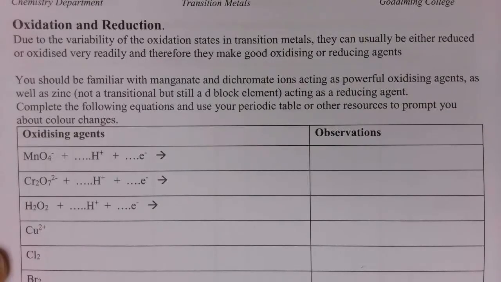The last type of reactions that transition metals typically undergo is oxidation and reduction. And you know this from our work at lower sixth. Transition metals are usually either very easily oxidized or very easily reduced, and they make good oxidizing or reducing agents. Think about zinc being a very good reducing agent, and manganate and dichromate being very good oxidizing agents. They readily change their oxidation number, and that's why they can act as oxidizing and reducing agents. You do need to be aware of all of these and the observations.